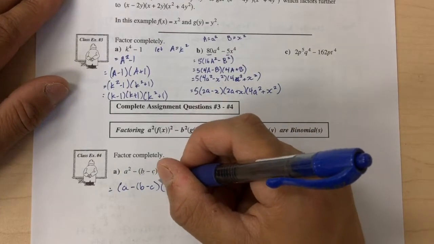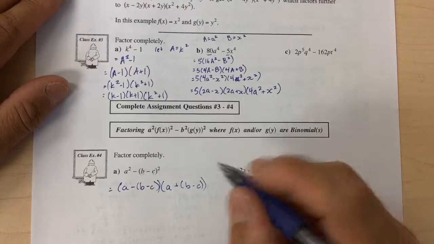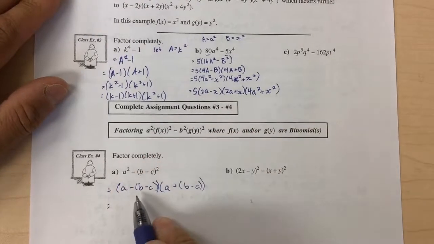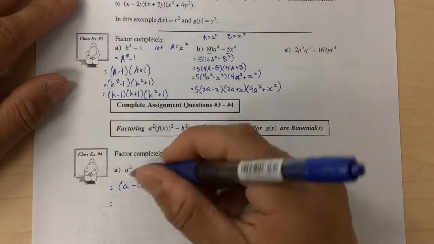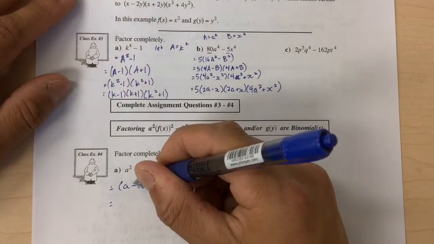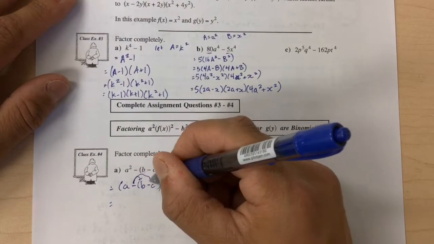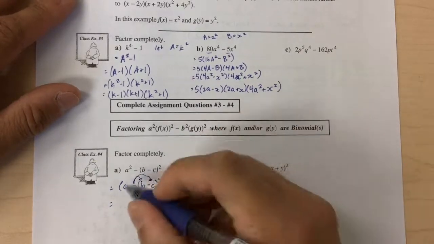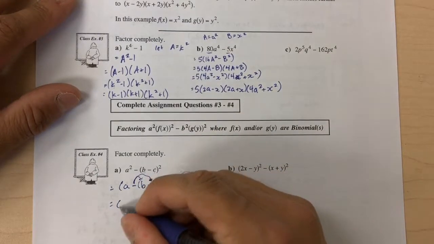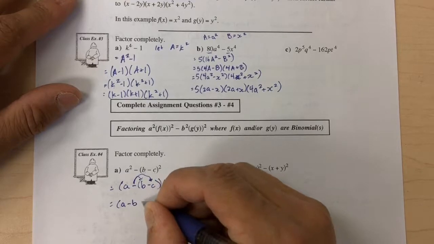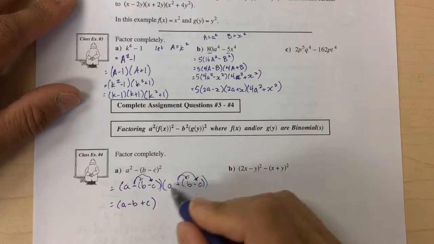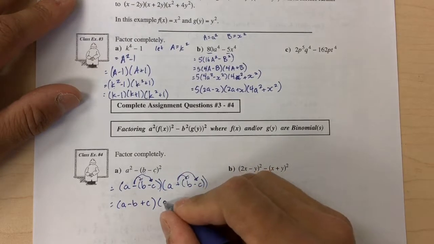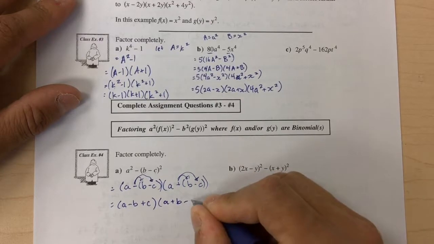Now, I should close my bracket there. We can get rid of some of our brackets here. And if we get rid of these brackets, I would have to distribute this negative sign into the brackets, and same with this positive sign. So if I distribute the negative sign in, I'm going to be left with a minus b plus c. And over here, I'll be left with a plus b minus c.